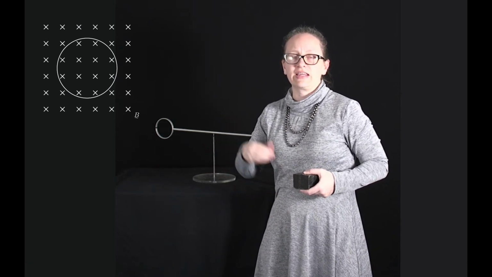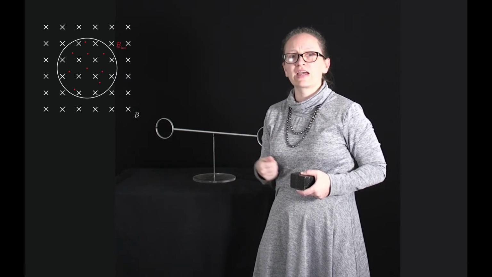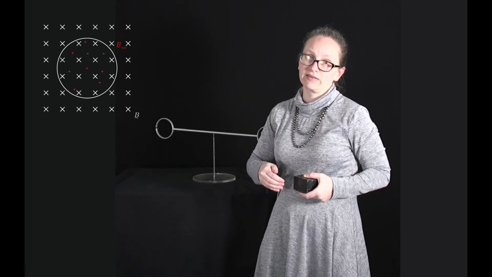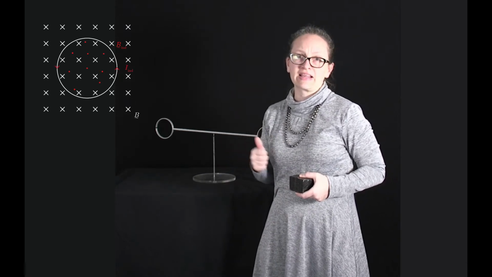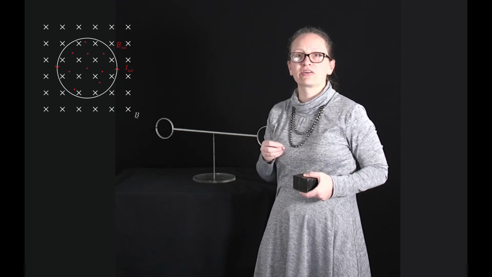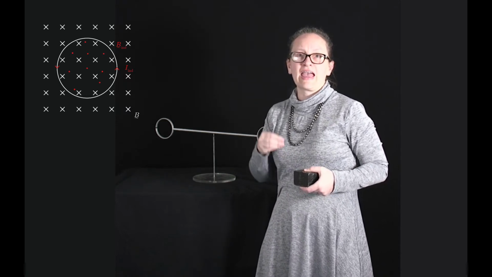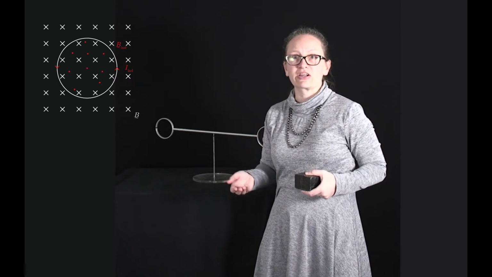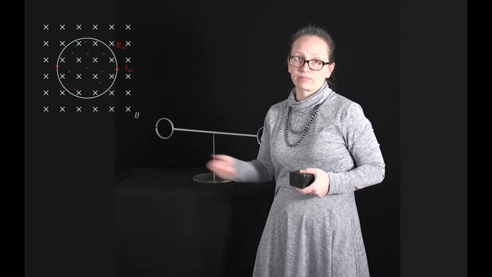Now, Faraday's law tells us that the induced magnetic field is going to oppose that change. So we're going to have an induced magnetic field which is coming out of the screen. In order to get the magnetic field which is coming out of the screen, we must have a current which is flowing in an anti-clockwise direction around that loop.